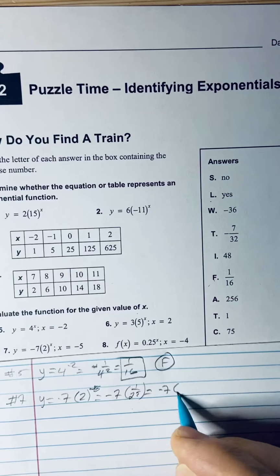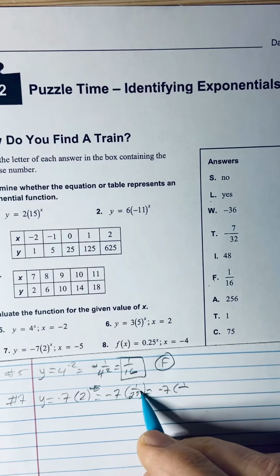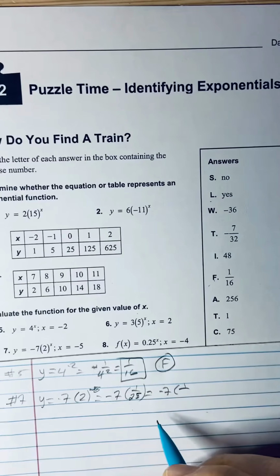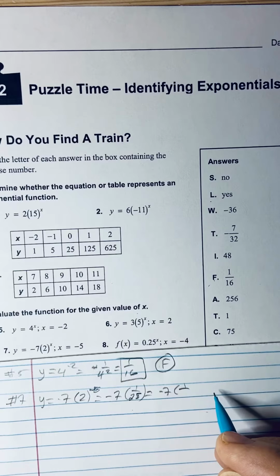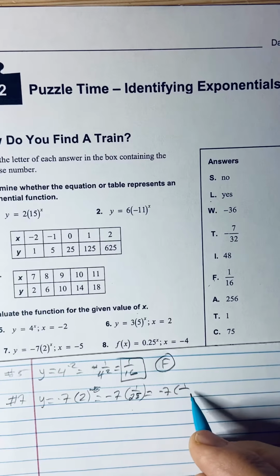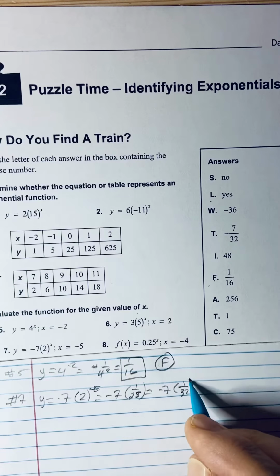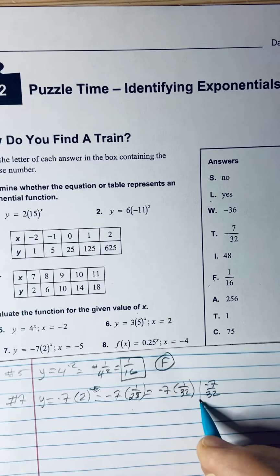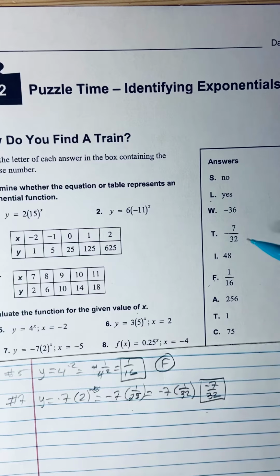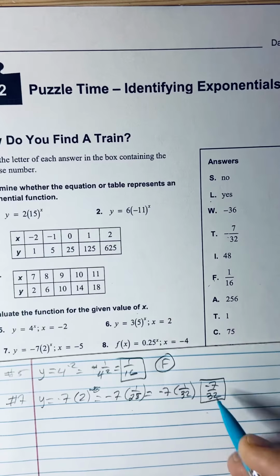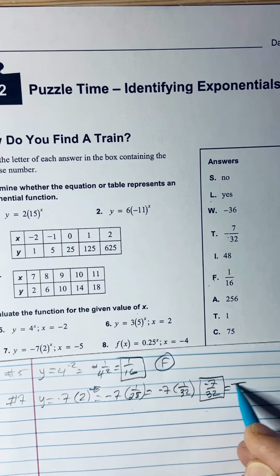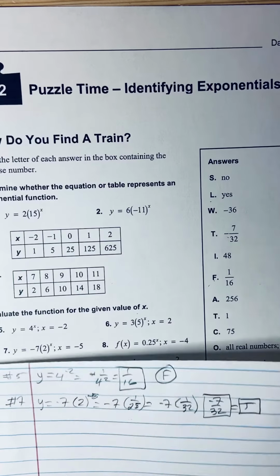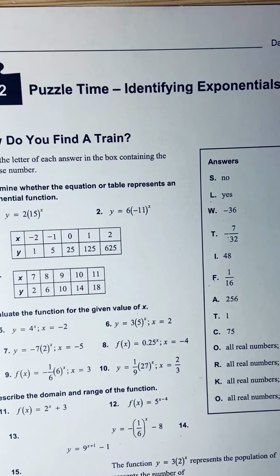This equals -7 times 1 over, and 2 to the 5th is 2 times 2 is 4, times 2 is 8, times 2 is 16, times 2 is 32. And so this would be -7 over 32 for an answer. Let's see if it's on here. It's a letter T right here, as in Tom. And so 7 is T.